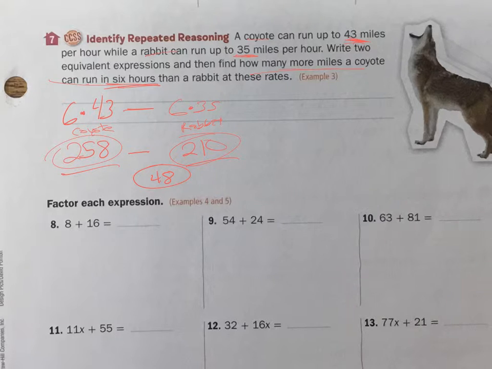The other way to write this is it's all going to be in 6 hours, but I just want to take the 43 miles an hour that a coyote can run, take that away from the rabbit. Okay, so I know if I subtract 35 from 43 it equals 8.